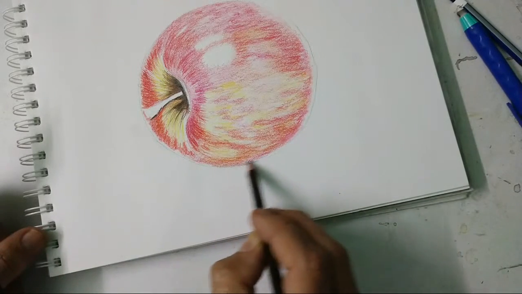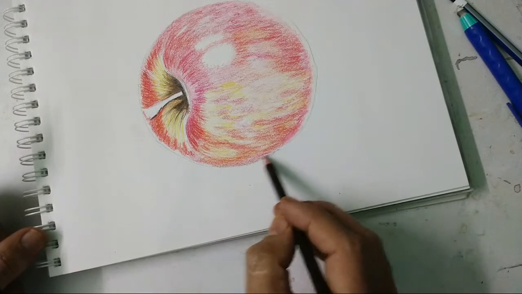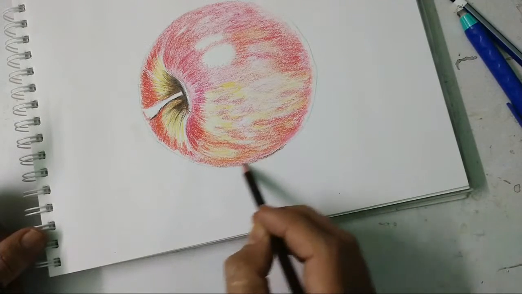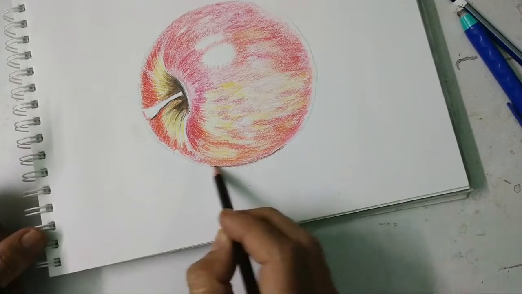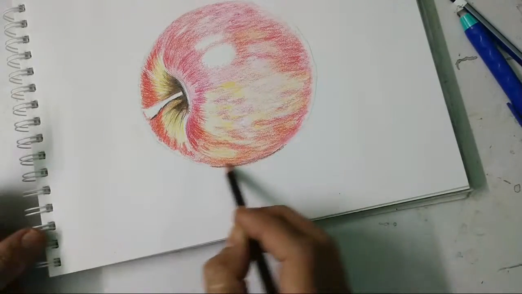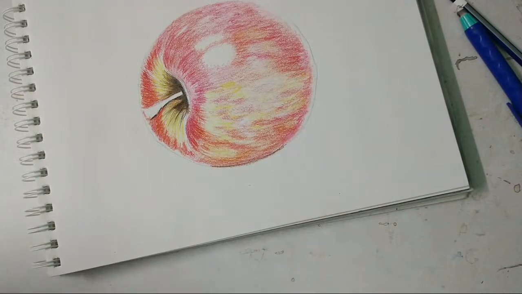In the lower side, the area will have a darkness, so I am putting brown first. And then darkness.